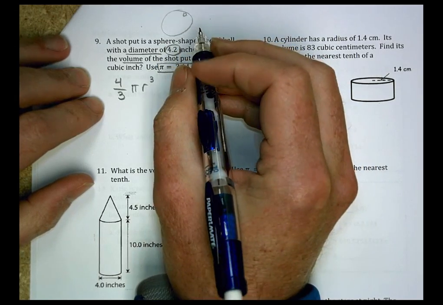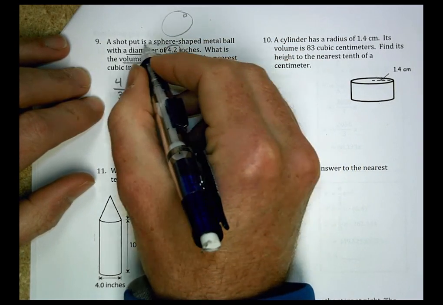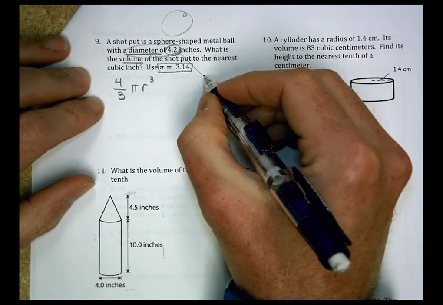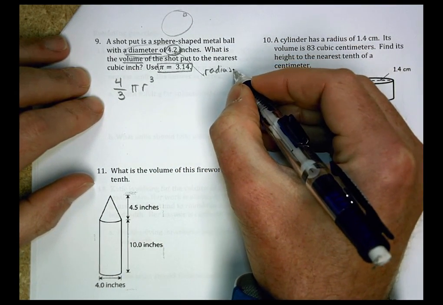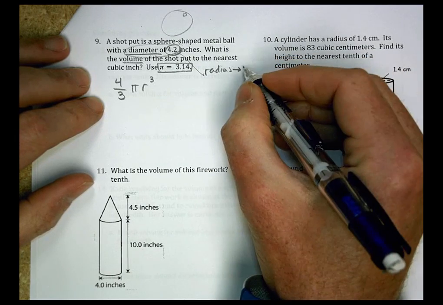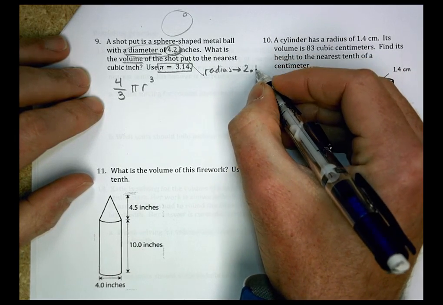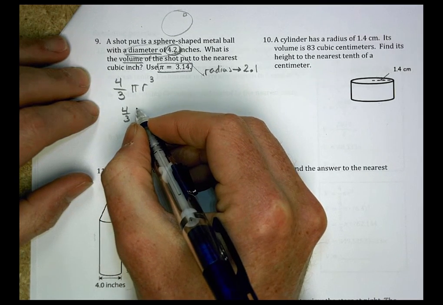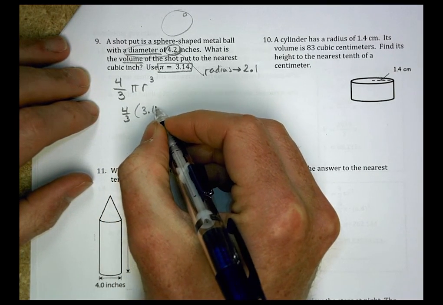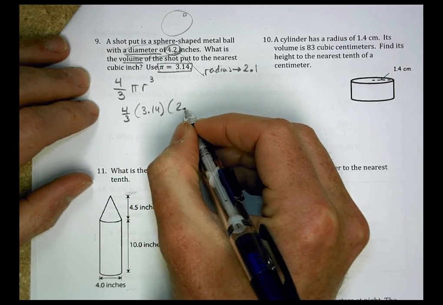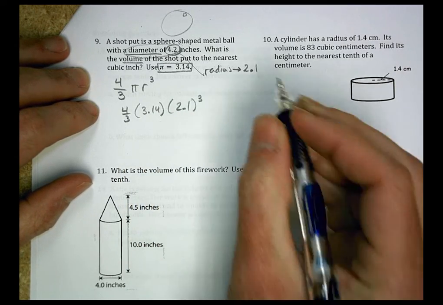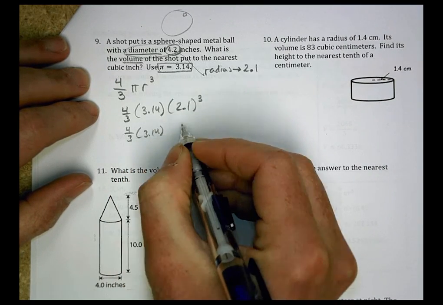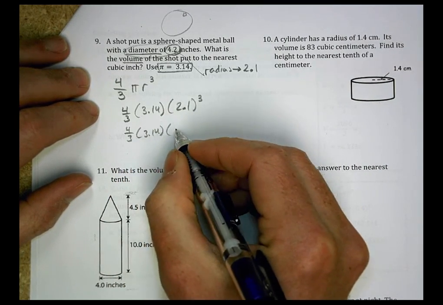Okay, now a couple key things here. They gave us a diameter, not a radius. So if the diameter is 4.2, the radius is going to be half of that. So the radius, half of 4.2, is 2.1. Now we're going to use that value. We'll have 4/3 times pi, which is 3.14, times 2.1 cubed.